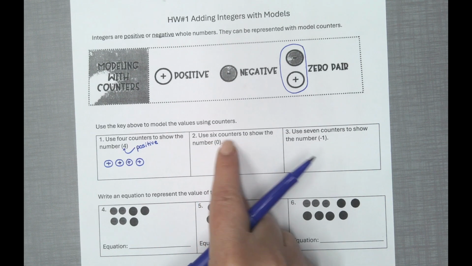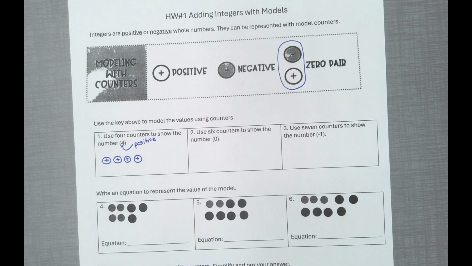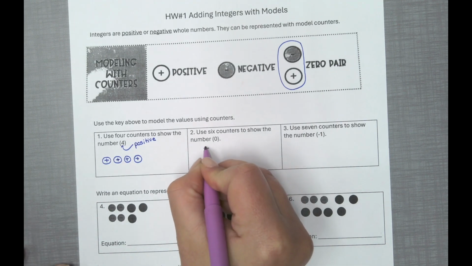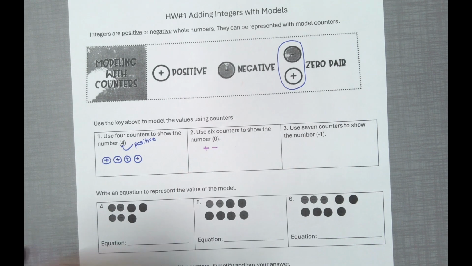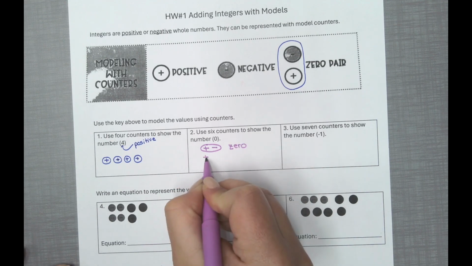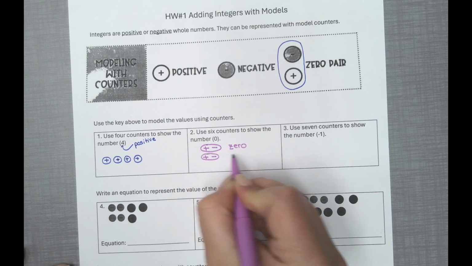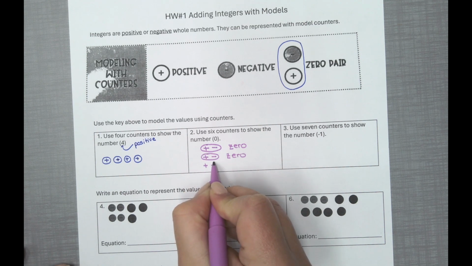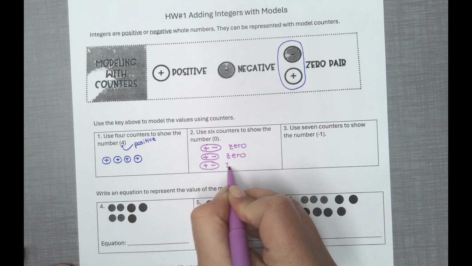Use 6 counters to show the number 0. So this one, I need the value to be 0. So if I use 1 counter, 2 counters, this value is 0. If I use another 0 pair, that's still 0. And if I use one more 0 pair, that is still 0.